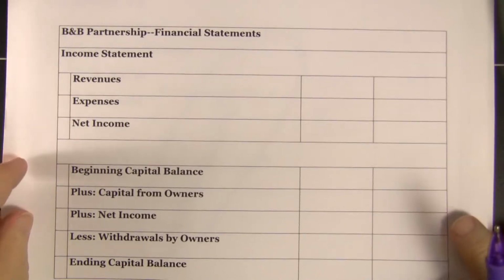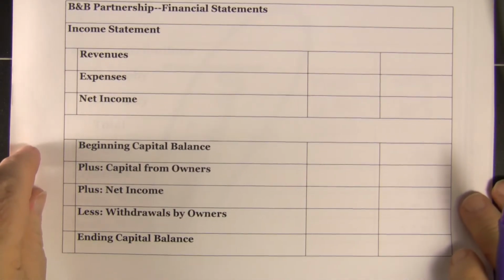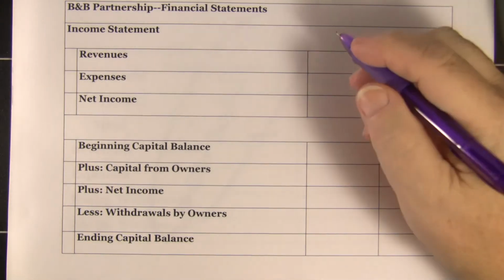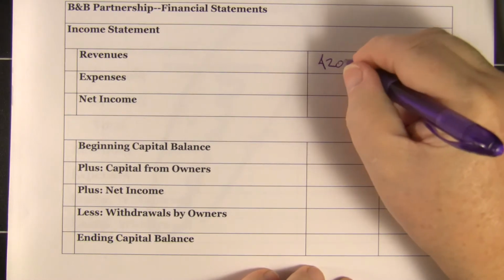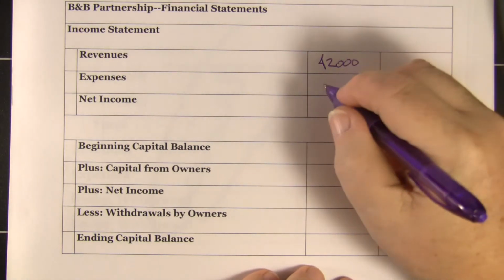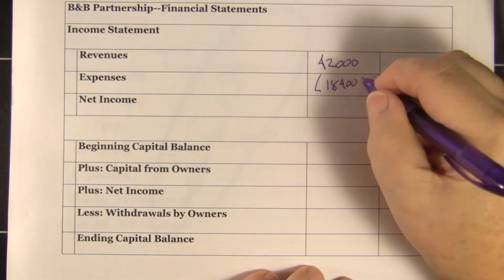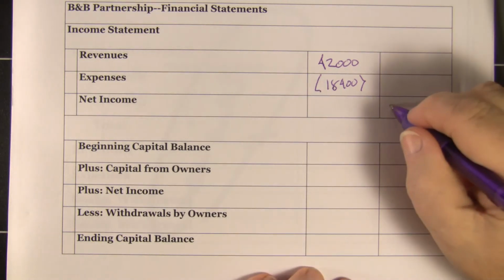Here comes the income statement. This is going to look really familiar to you. Income statement, just like we've done from day 1. Revenue, $42,000. Expenses, $18,400. Net income, $23,600.